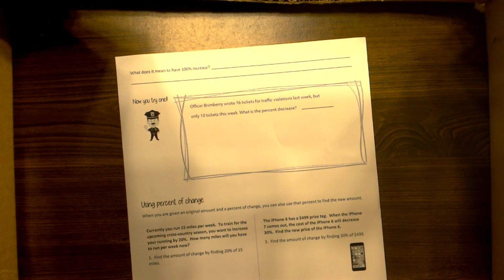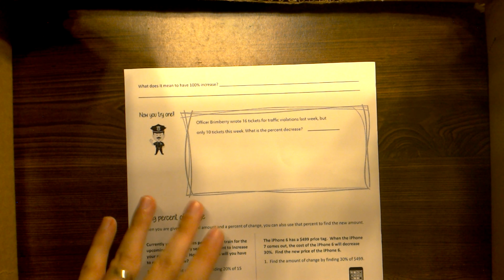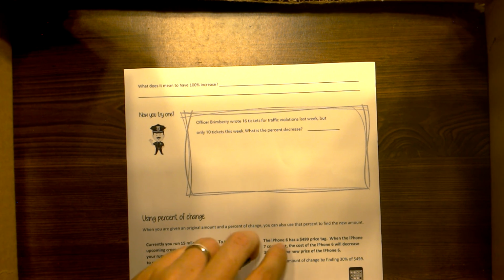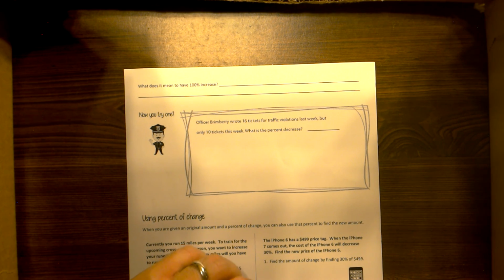What does it mean to have a 100% increase, or let alone a 100% decrease? A 100% decrease or 100% discount means the whole thing is taken off.